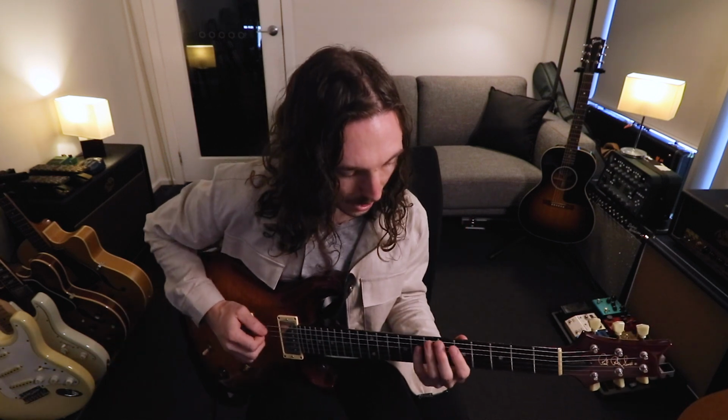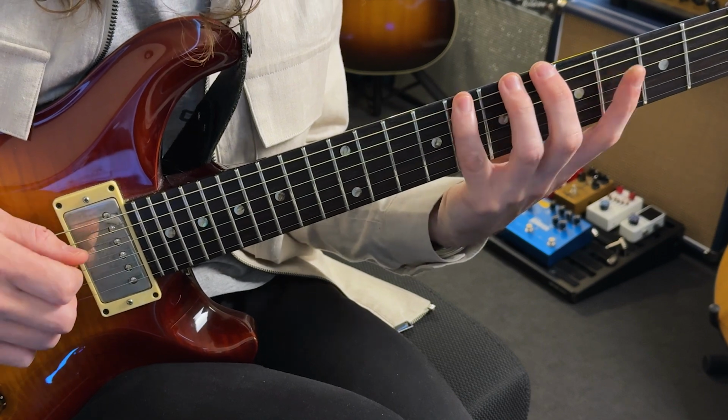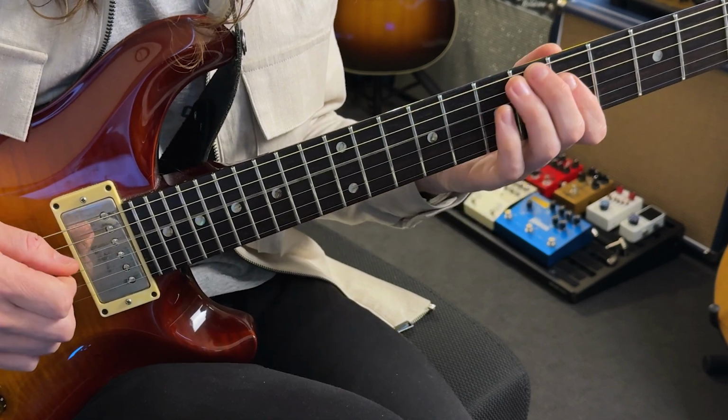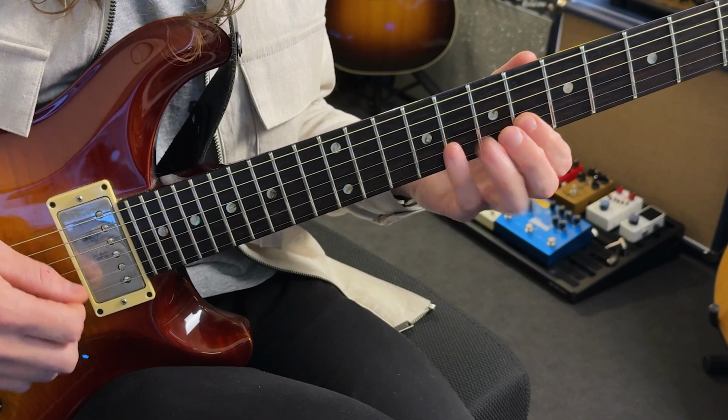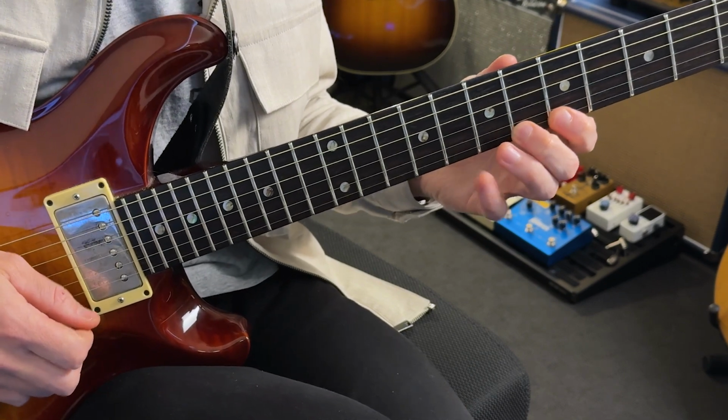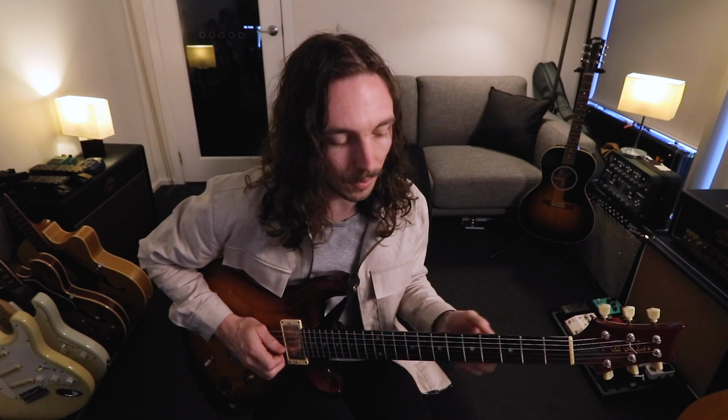Now there's a few really interesting things that are happening here. So it's purely the altered scale. So if we went through the scale in 2 octaves, we would have those notes. So let's check it out. So let's check out the lick in more depth.